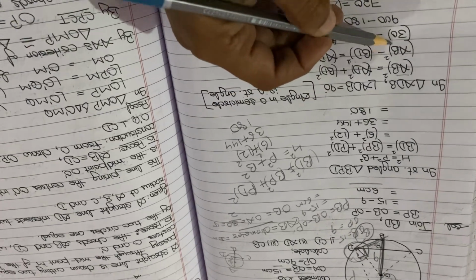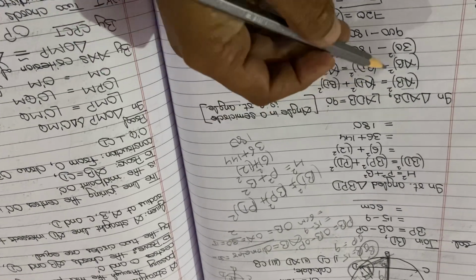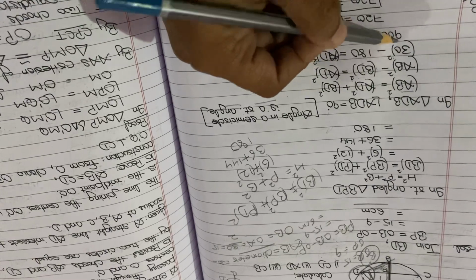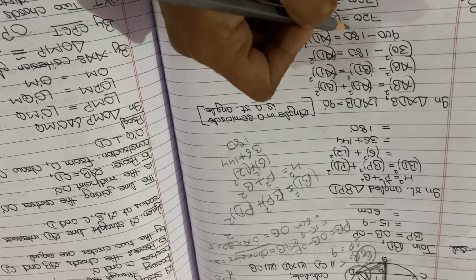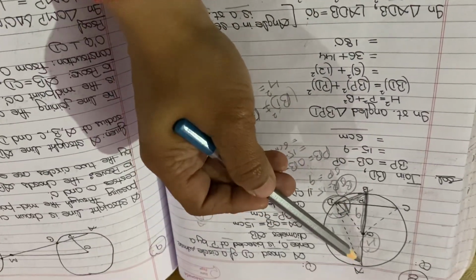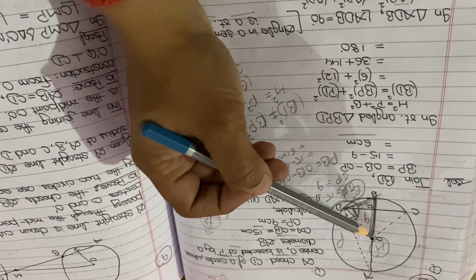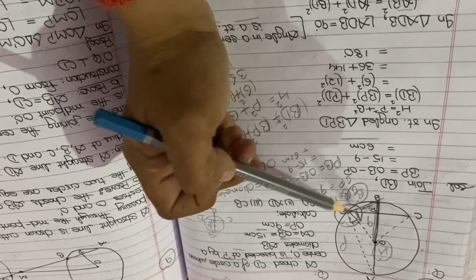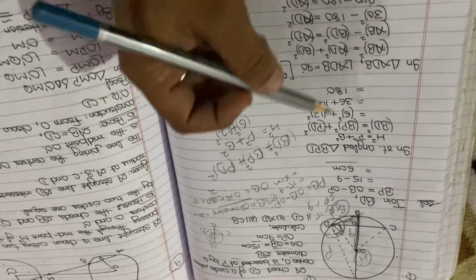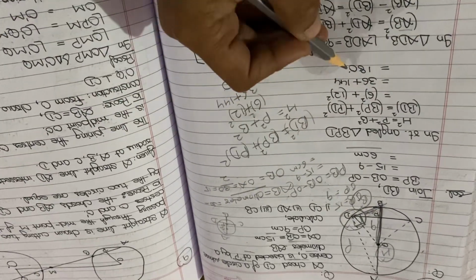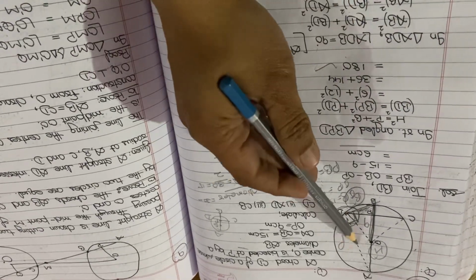AB square as it is. I am going to shift BD square there, is equal to AD square. The value of AB is 30 square. The value of BD square is 180. Now I am going to subtract that. AB is the diameter of the circle, and now it acts as the hypotenuse for the triangle ABD. So the value of the hypotenuse is clearly 30, and the value of BD square, which I calculated there, is 180, and I have to calculate AD.